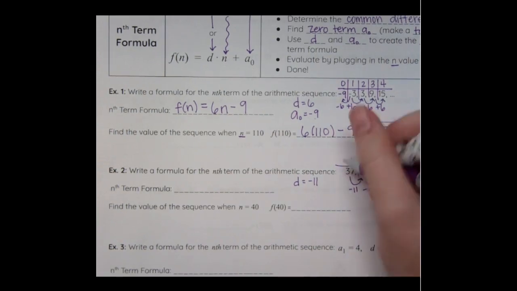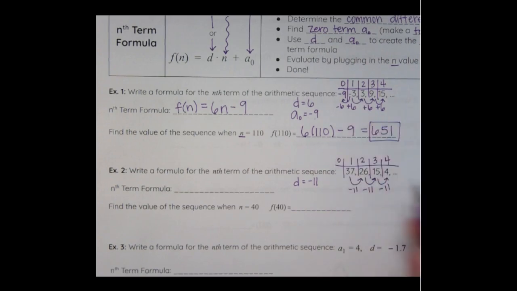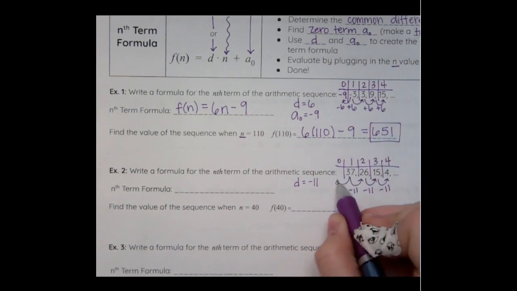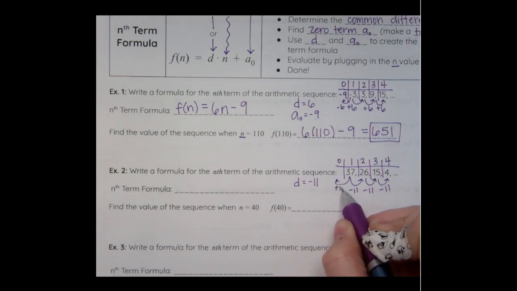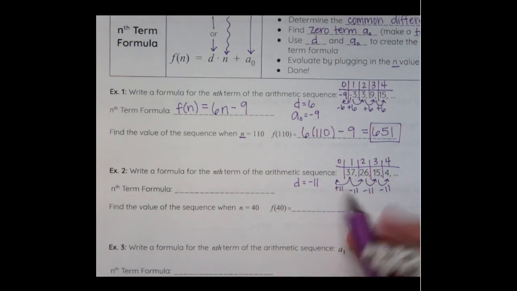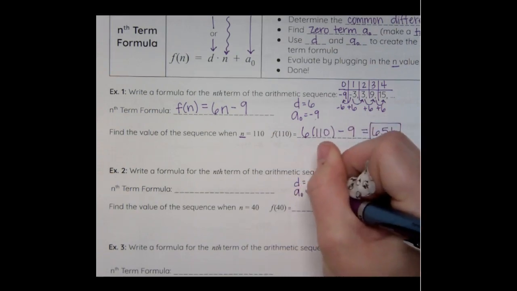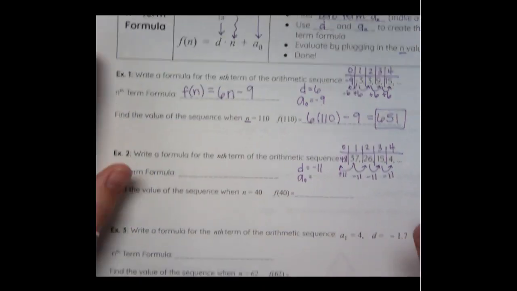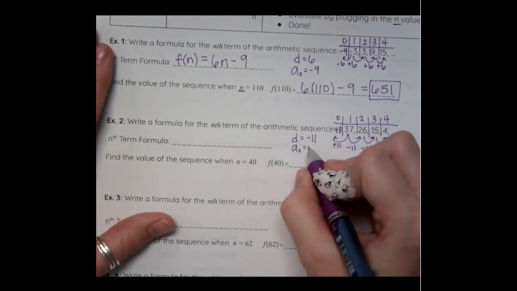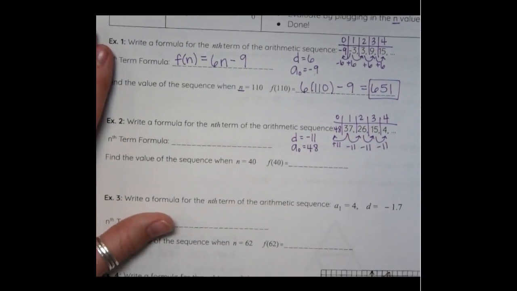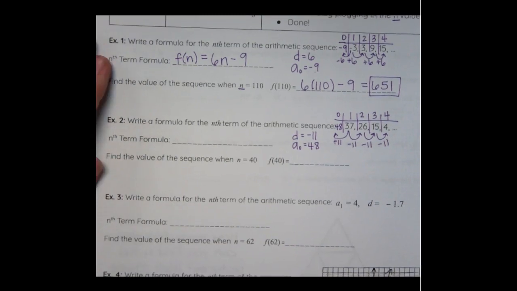If I'm looking for the zero term, I got to go back one. So if I've been subtracting 11, I'm going to go back and I'm going to add 11. So 37 plus 11 is going to give me 48. So my a sub 0 is 48. If you need to pause and write all this down, you can do that.